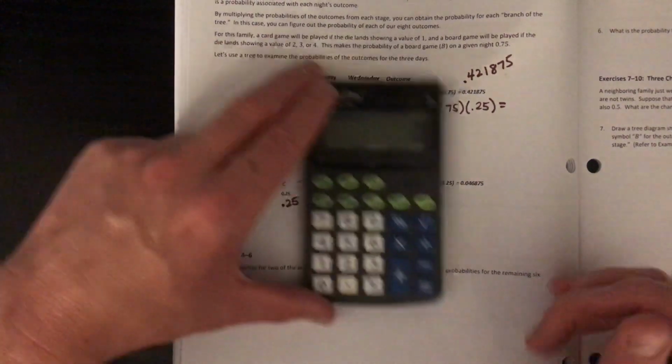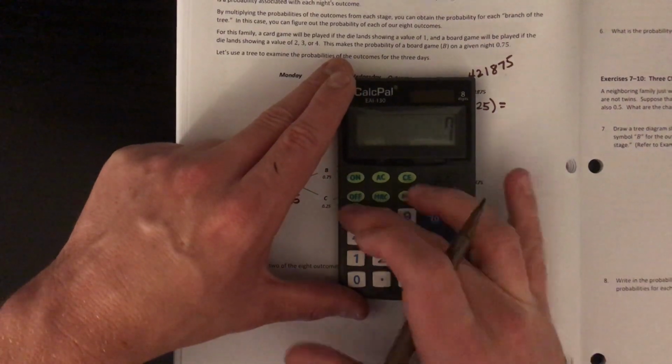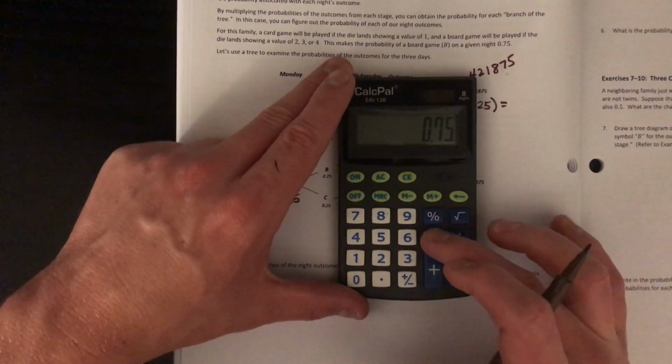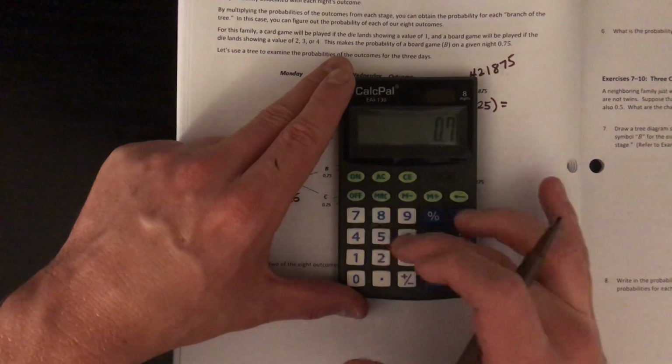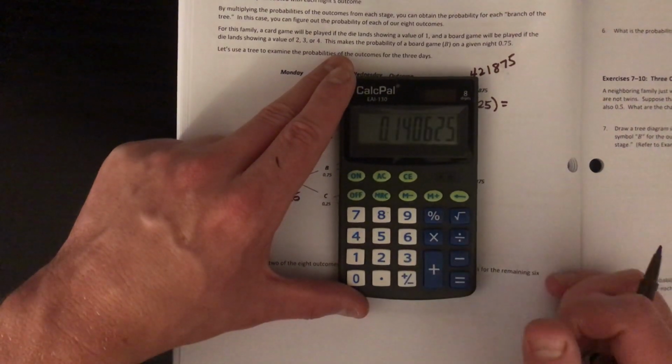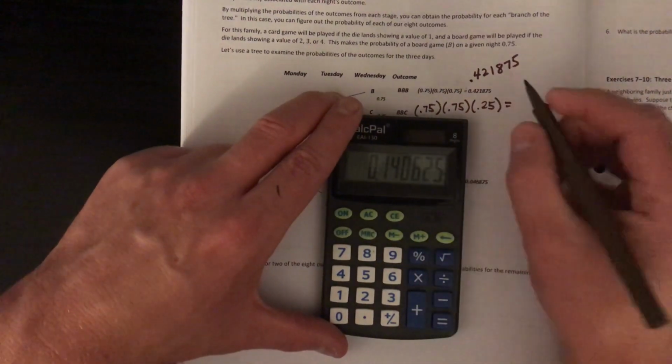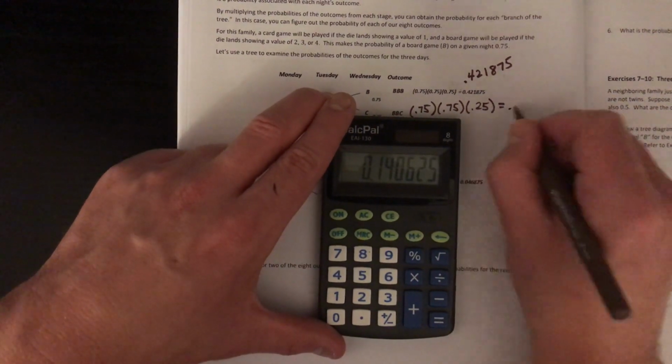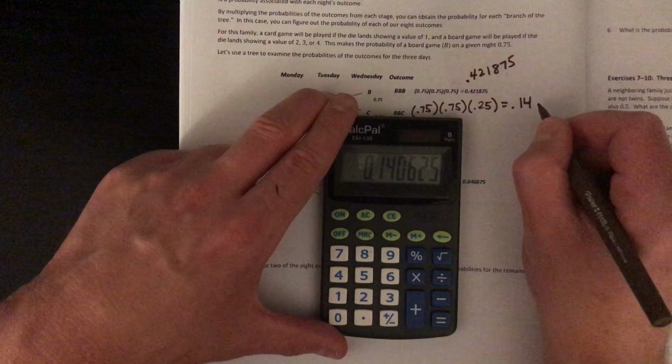so that number was way too small, so I must have messed up in there. Let me make sure I get it right this time. 0.75 times 0.75 times 0.25. There we go. So 0.140625.